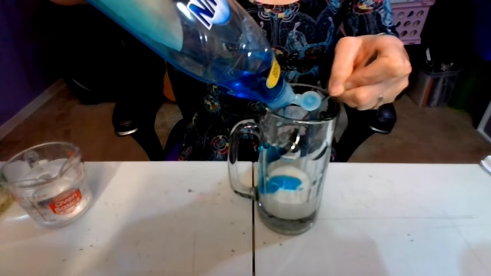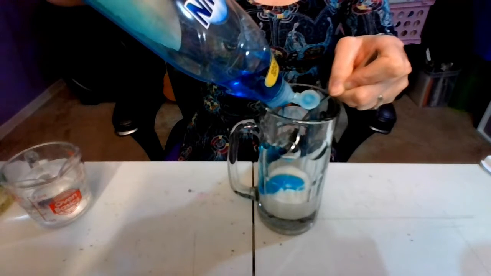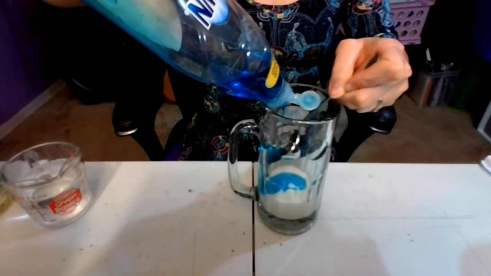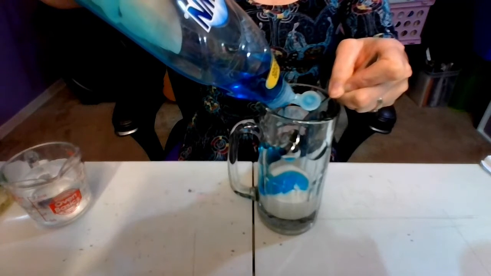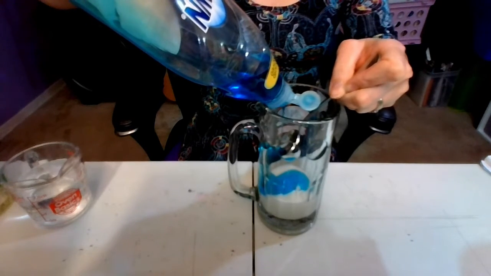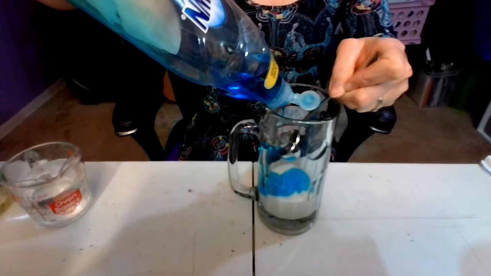Oh, Miss Heather's going to have to buy some more liquid soap for her house, I think, today. And if you notice, it's spreading out across the top of that milk. It's sitting on top.